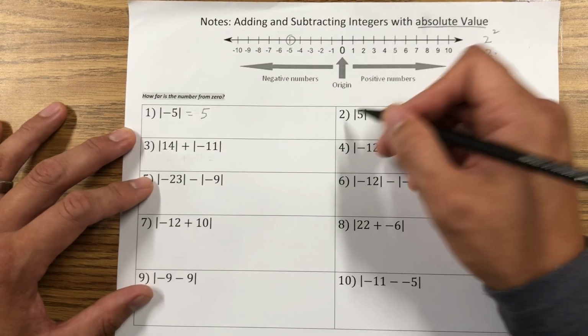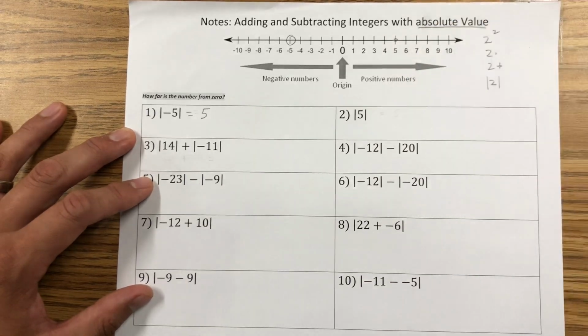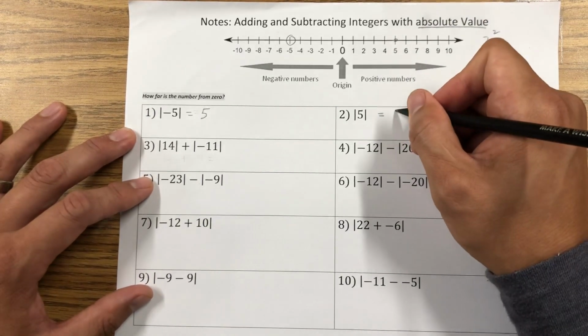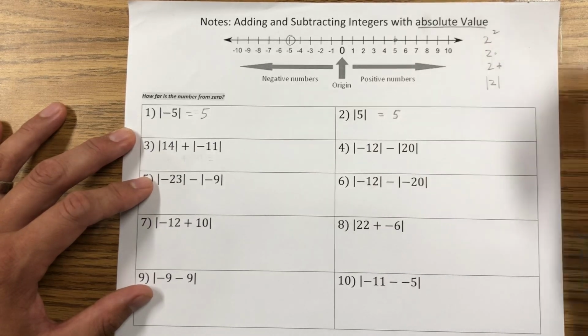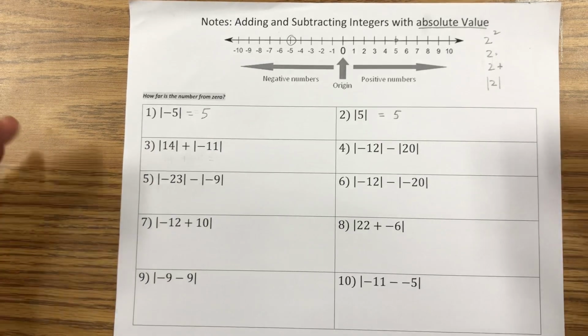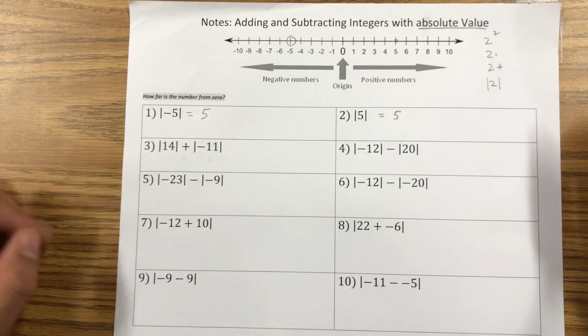Same thing for number 2. Even though he's here, how far is he from 0? Again, your goal is to remove the bars. Even though he's already +5, the answer is still +5 because he's still 5 miles from 0. Again, your goal is to remove the bars, and you have to make sure there's only one number in there.